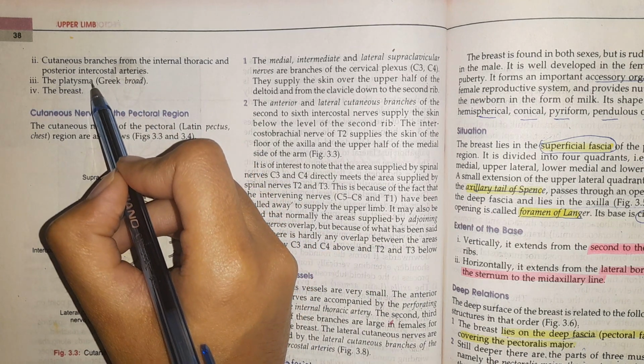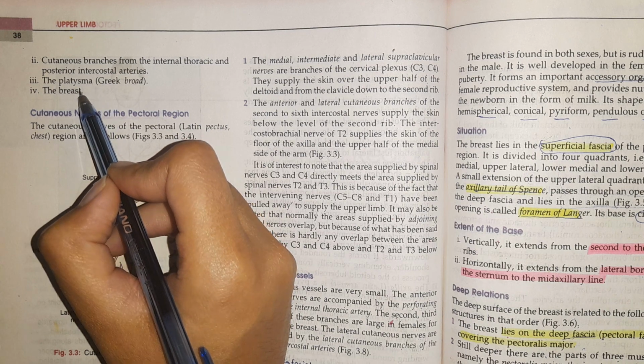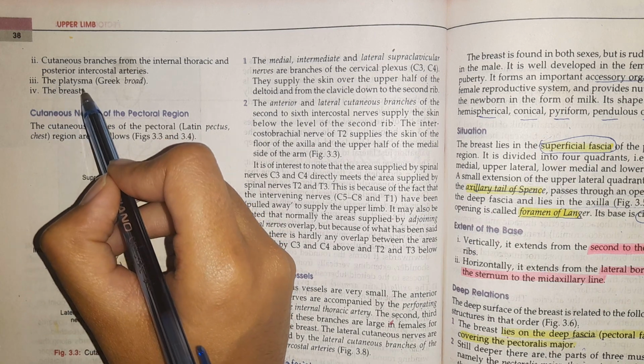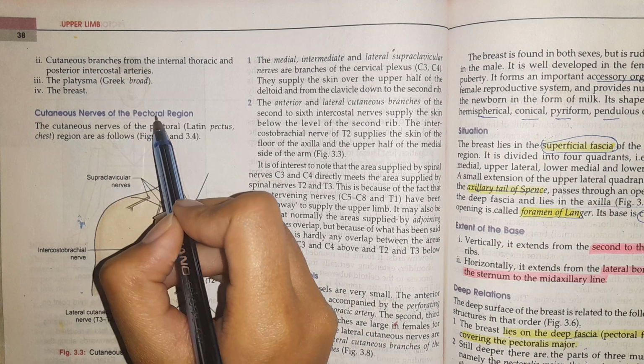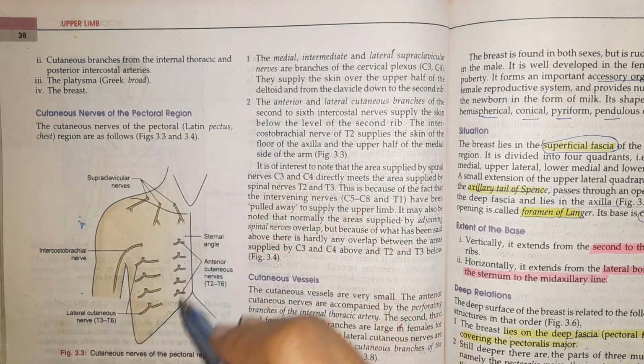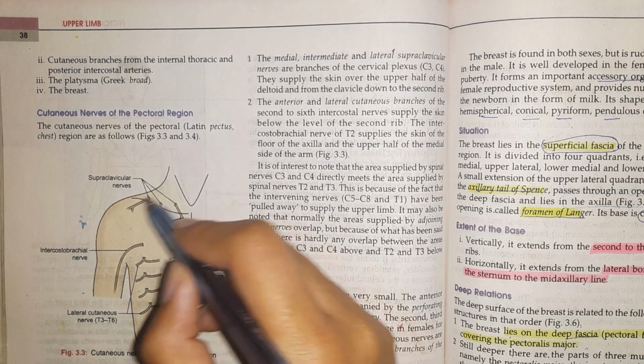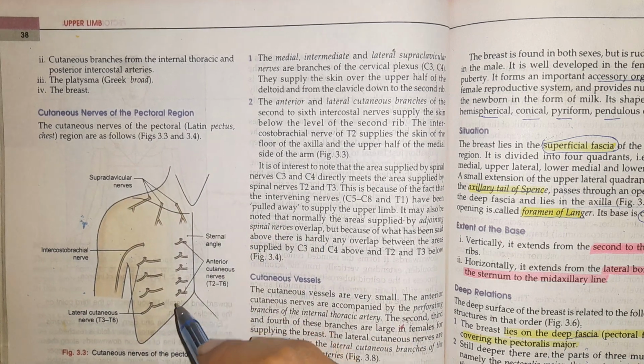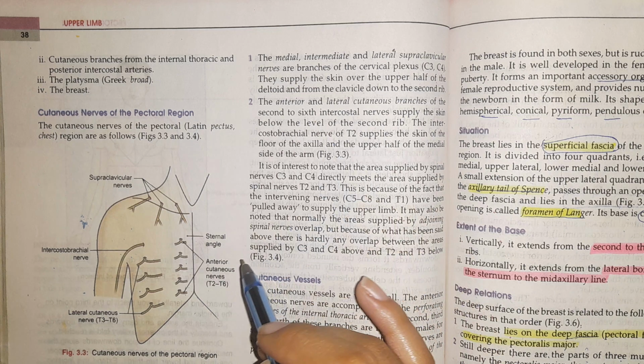This is a muscle platysma, which I will be showing you in a moment, and the breast will be in the superficial fascia. Now, the cutaneous innervation of the pectoral region. What is this cutaneous supply of this region? So, look at this diagram, which is very much important and very easy. Now, I will explain it to you.